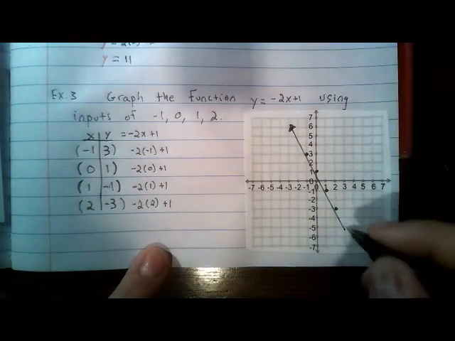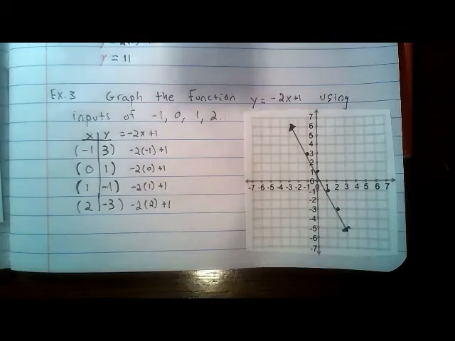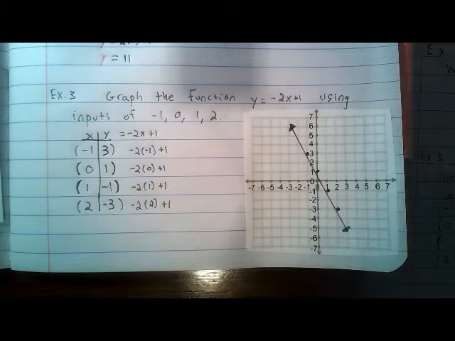And we're going to use arrows to show that this line never stops. And that's it for example 3.